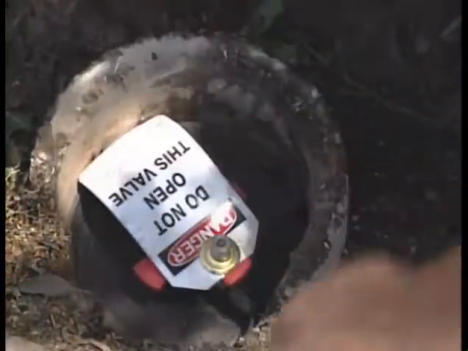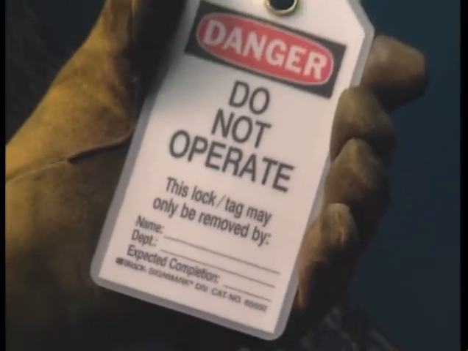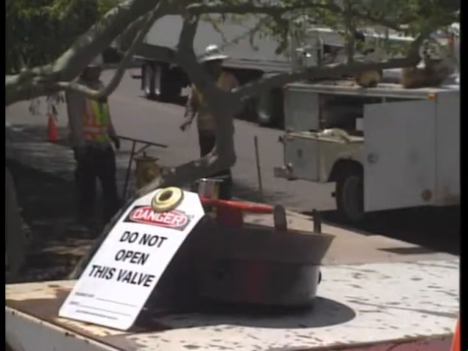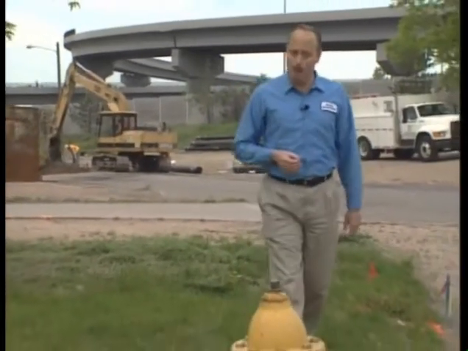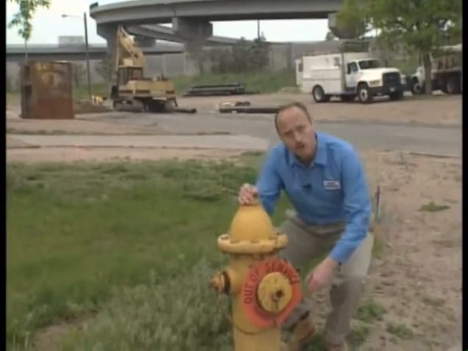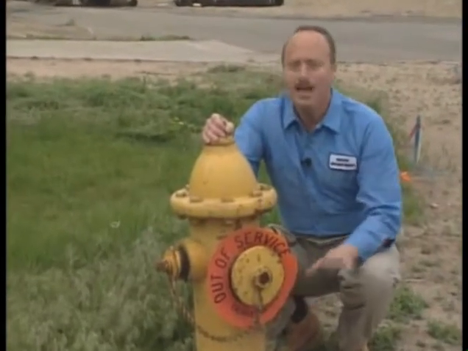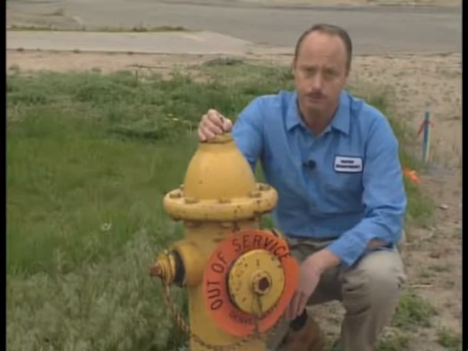The tags need to be legible and should clearly state that they are not to be removed. Both tags and locks should be strong enough to resist tampering and the environmental conditions. If there's one word that best summarizes what lockout tagout is all about, it's communication. Making sure that everyone around you realizes there's a potential danger. When the word doesn't get out, accidents can happen even to the experienced water professionals.